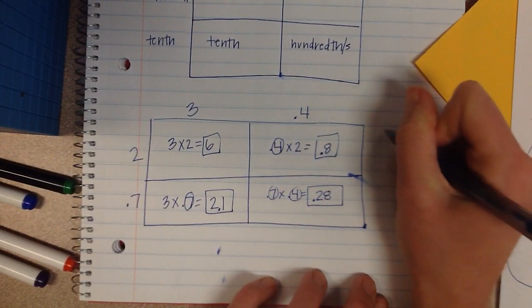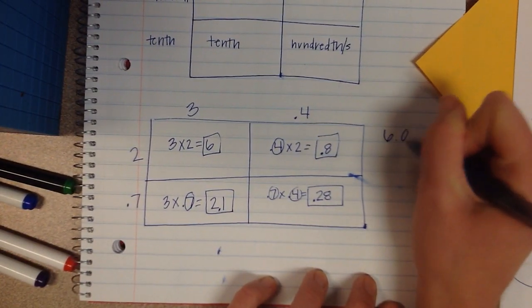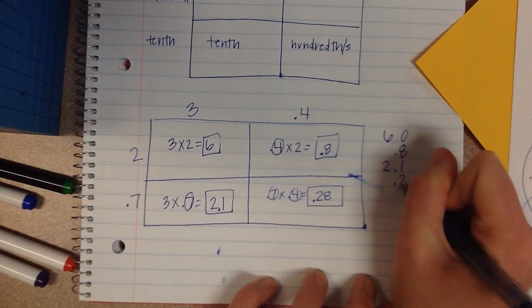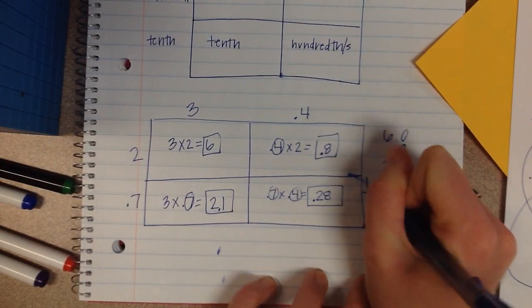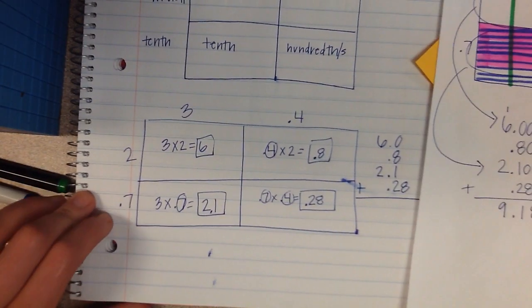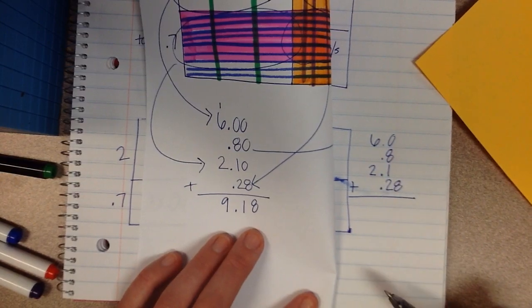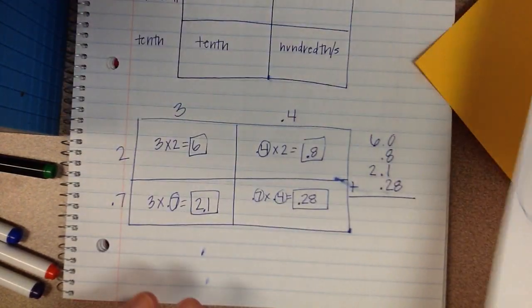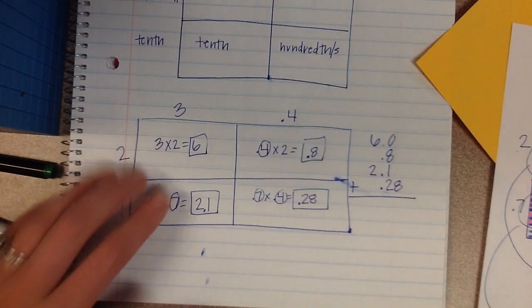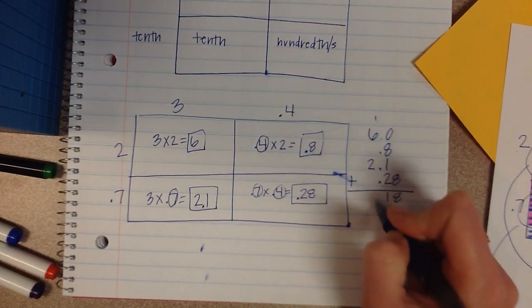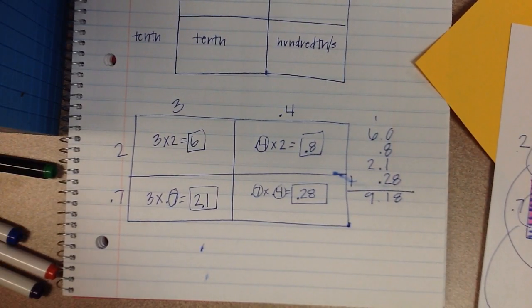So now I'm going to add it up. And if we look, sorry, I'm running out of space. If we look, it looks just the same. So both of them work. One is more visual than the other. You can choose what way works best for you, but please know that you will be expected on the EOG.